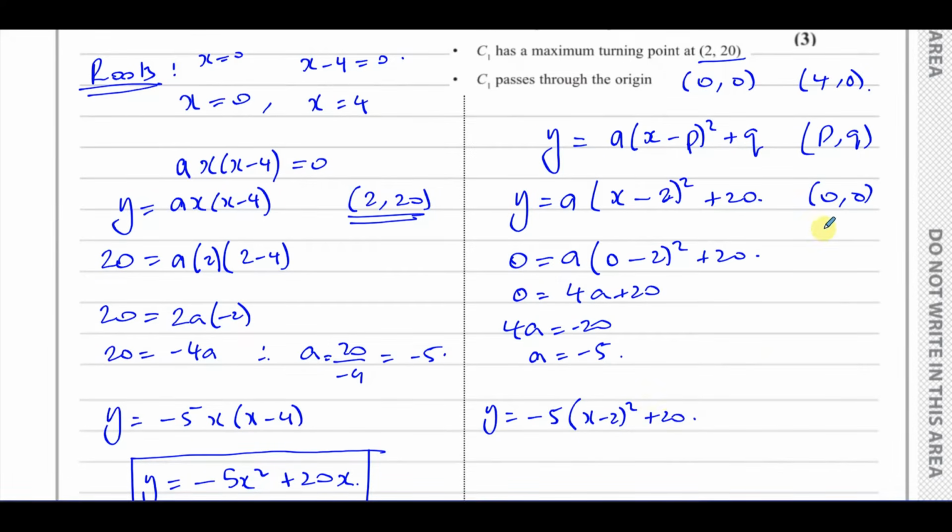And just to show that even if we use the point 4, 0, we will get the same answer. We'll have 0 equals a, which we have to find, times 4 minus 2 squared plus 20. Again, this is going to give us 4 minus 2 squared, which is 4a plus 20. It gives us exactly the same value of a. So it doesn't matter which of these 2 points we use, these 2 roots, we will still get the answer because both of those 2 points are on the curve.